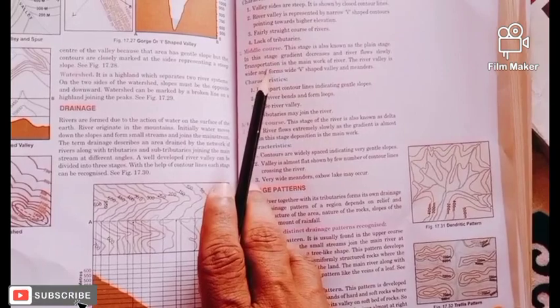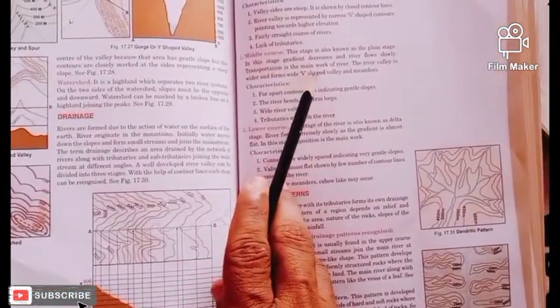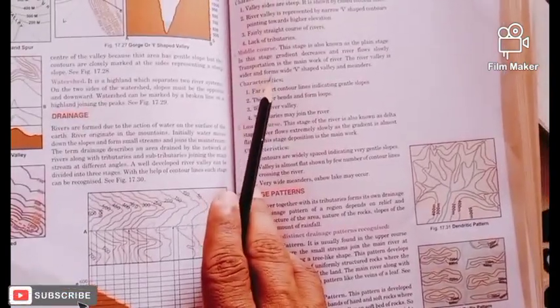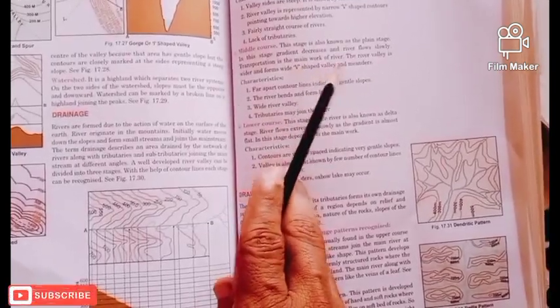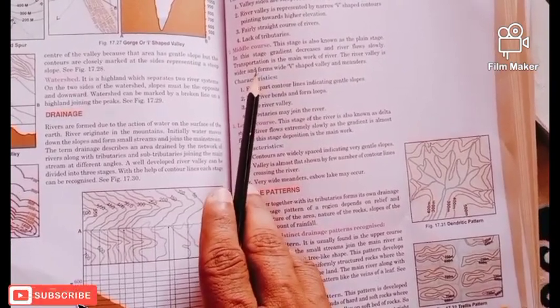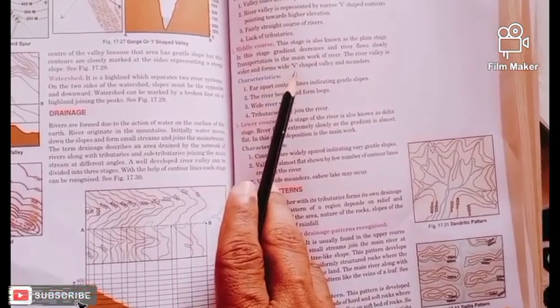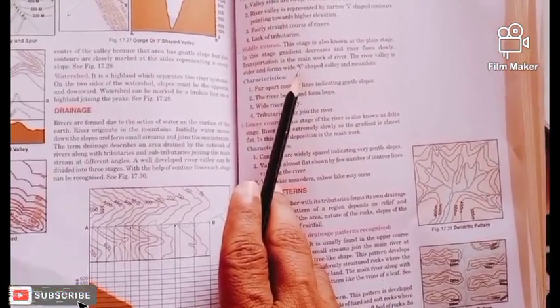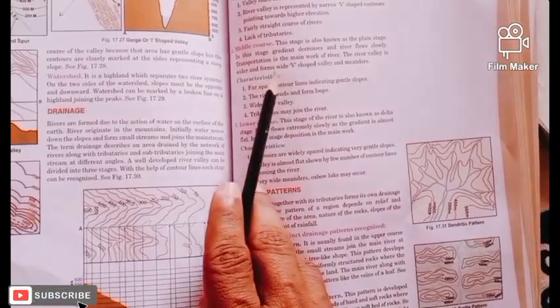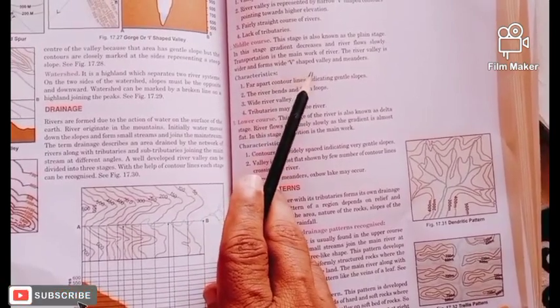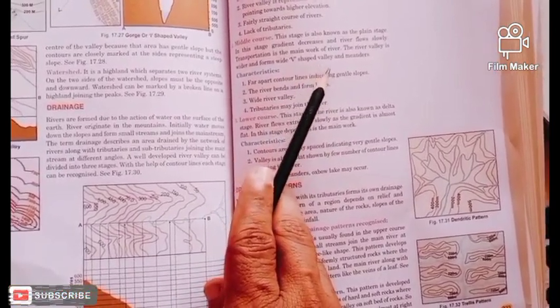As soon as the river comes to the next form, it is called the middle course, which is also known as the plain stage. In this stage, the gradient, in the sense the slope, decreases and the river flows slowly, and in this process, rather than cutting, transportation is the main work. So the river carries lots of alluvium with it, and here the V-shaped valley formed is a little bit wider than the upper valley. On the way it can form meanders too.